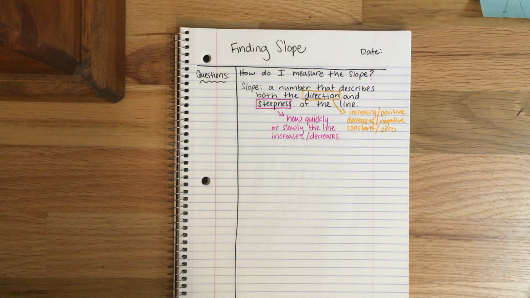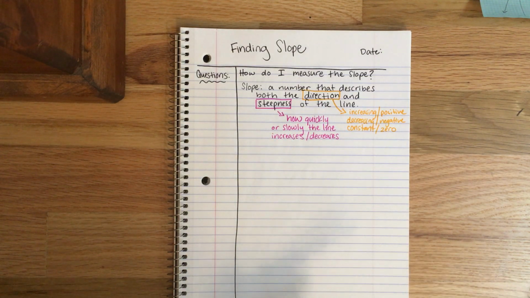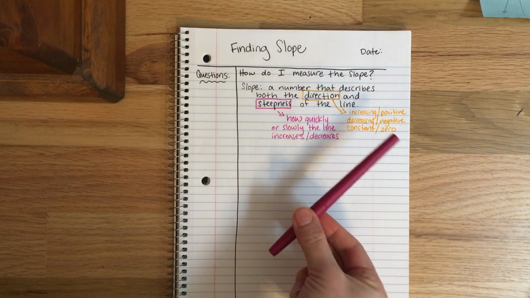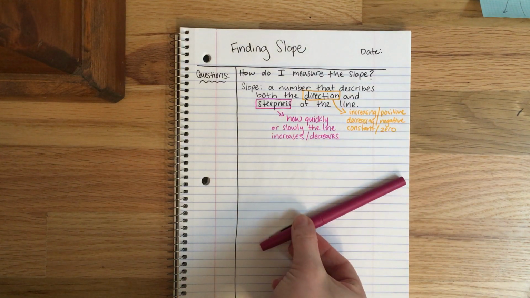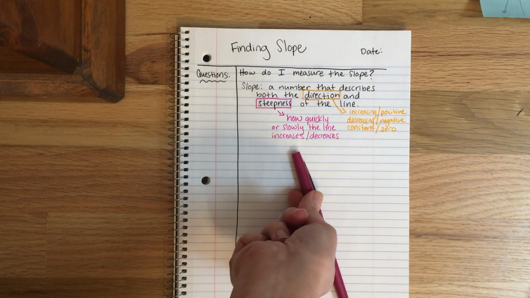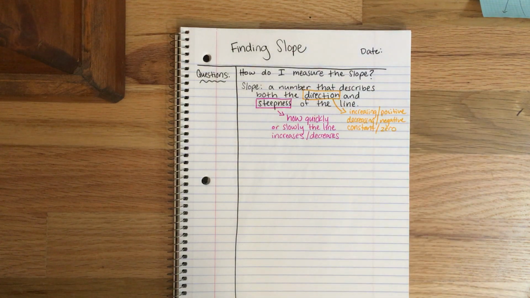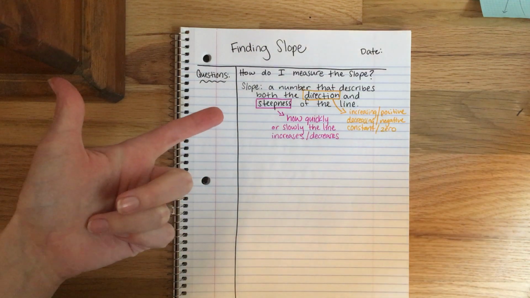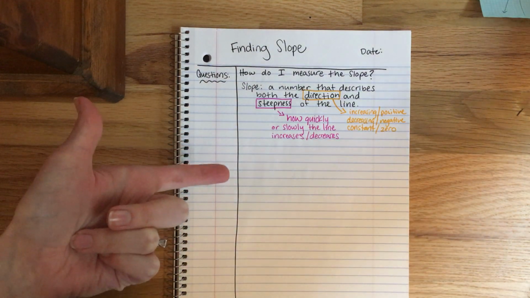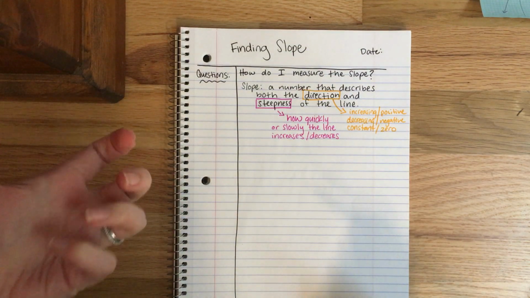So if we're talking about the steepness, we want to know how quickly or slowly the line's either increasing or decreasing. So the steepness of the line can change by increasing less, or increasing more, or decreasing less, or decreasing more. We can kind of change that as we think about it. So if that's what the steepness tells us, we already know how to identify if something is steeper. Now what we need to do is be able to measure it.